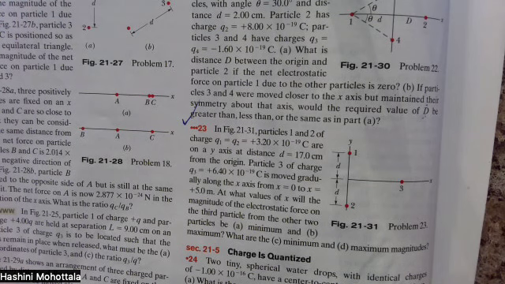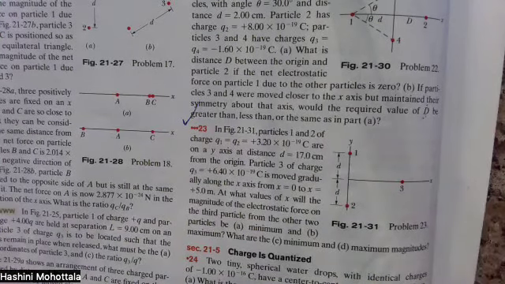Particle 3 of charge Q3, 6.4 times 10 to the negative 19 Coulomb, is moved gradually along the x-axis from x equals 0 to 5 meters. Now please note that earlier we had 17 centimeters and here we have meters. So note that, SI unit for distance is meters.